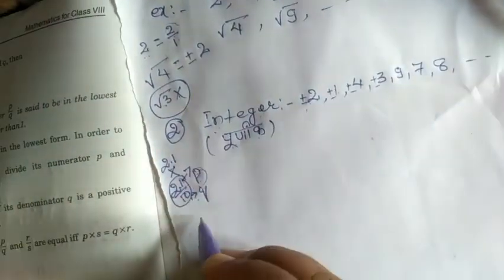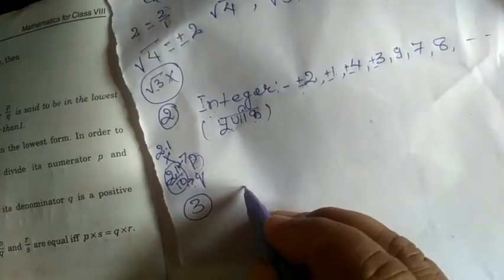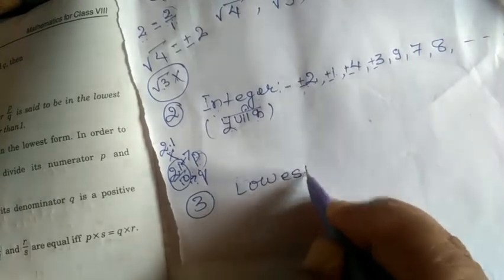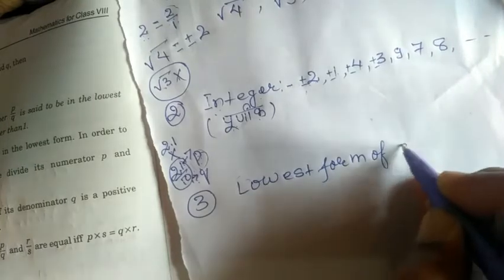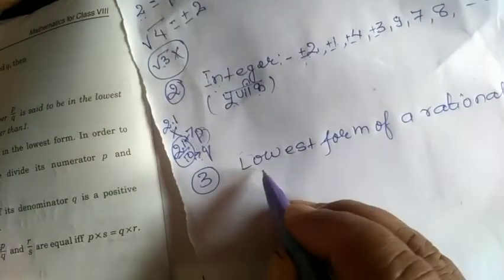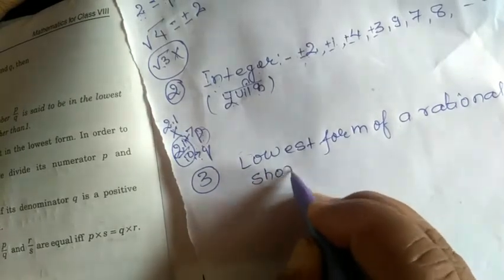I am going to solve it on the page. Third point, I am going to describe the lowest form of a rational number. Correct? Now see, it is written either lowest form or shortest form.